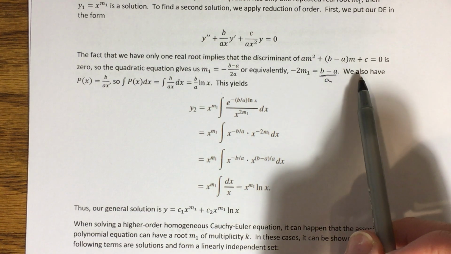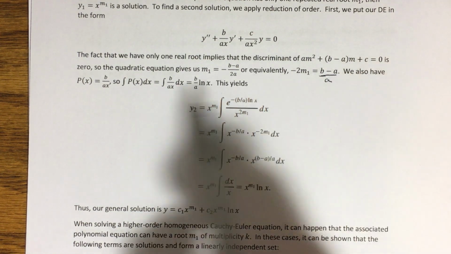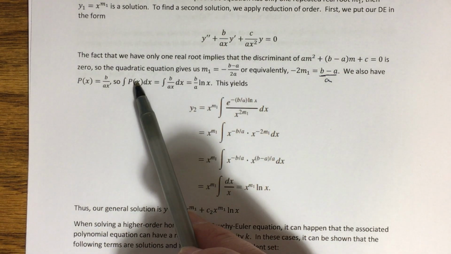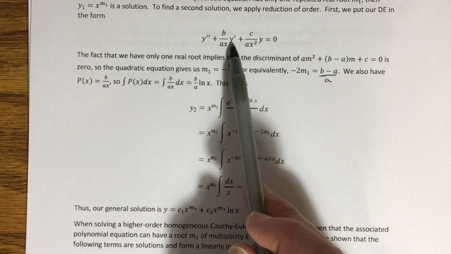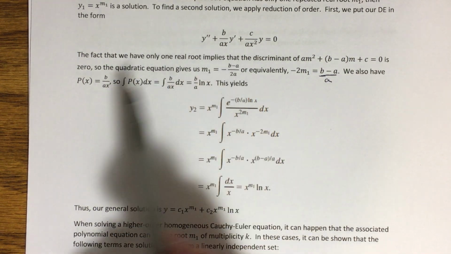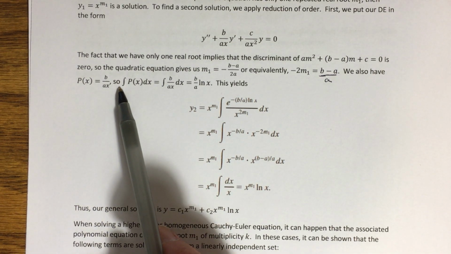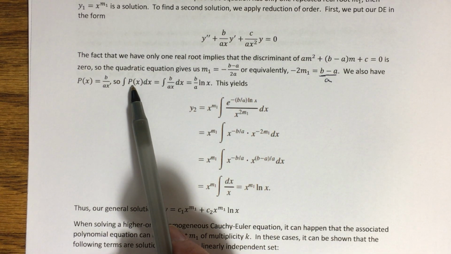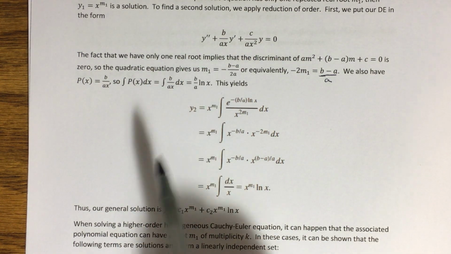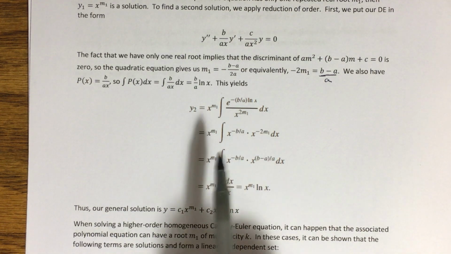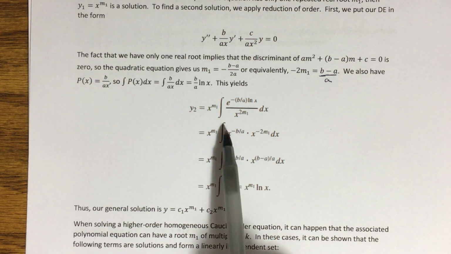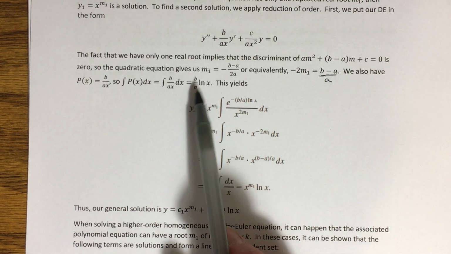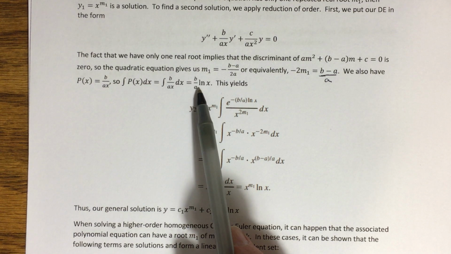Okay? All right. So now, what's next? What we want to do is use our reduction of order. So reduction of order is going to use, remember, p of x. P of x is the coefficient on your y prime term. It looks like b over ax here. So using that, we know that reduction of order requires the integral of p of x dx. So we're going to integrate that. That integral comes out to b over a natural log of x. Okay? And here you have your reduction of order formula, giving us that second solution.